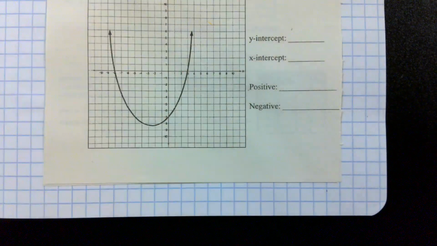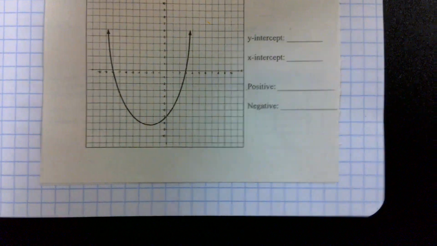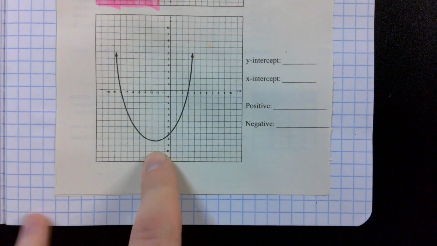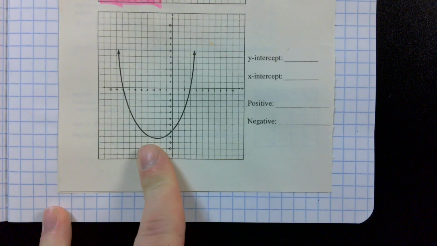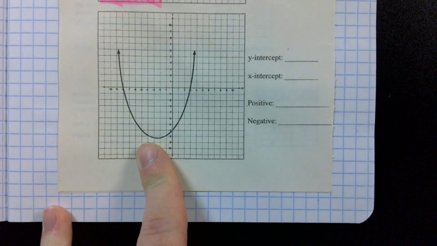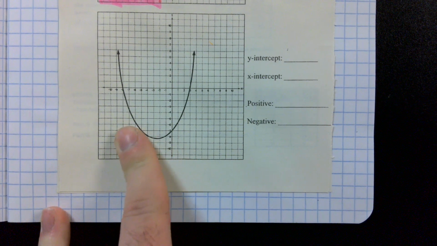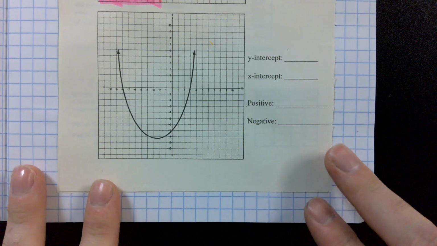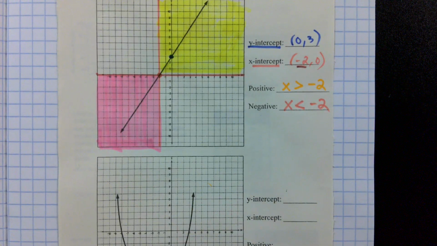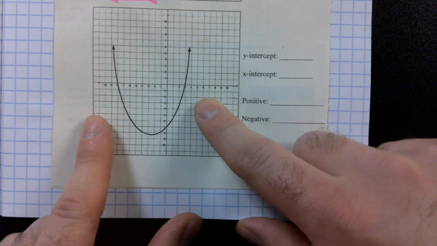Let's take a look at the second one. We're going to follow the same exact steps, except now I don't have a linear function, right? What type of function do I have here? Non-linear. It is continuous, non-linear. If it's a straight line, it's linear. This is not a straight line.